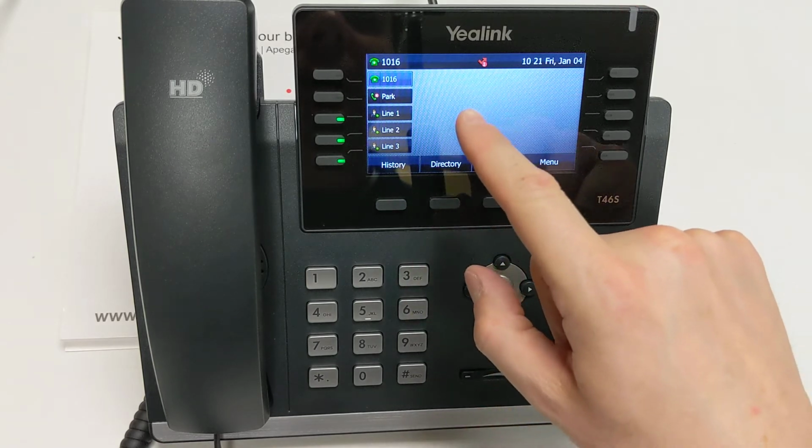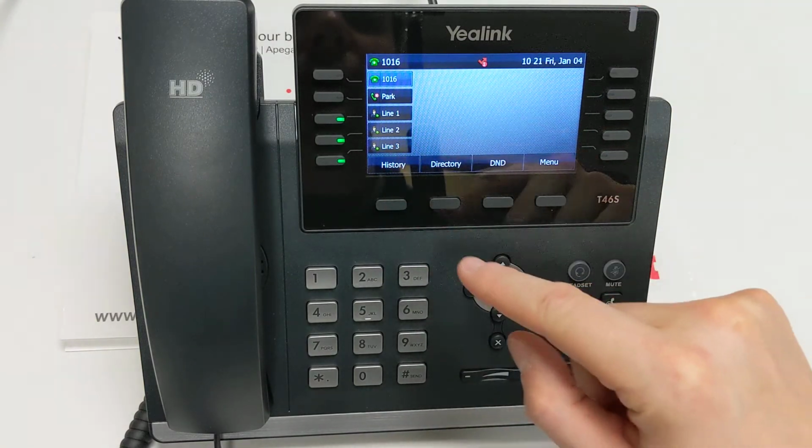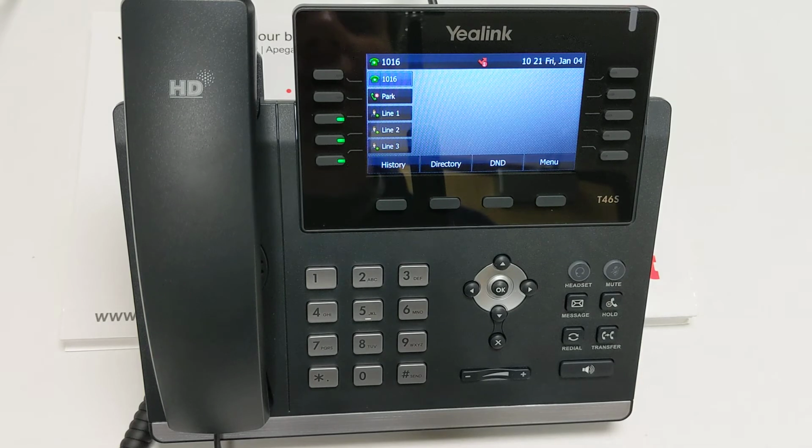Now, if I had just hit transfer, dialed Ben's extension, and then hit blind transfer, the caller would have been shot over to his phone. His phone would ring approximately 5 times, then they would have gone to his voicemail after he did not answer. So that is putting a caller on hold, doing a consultative transfer, and doing a blind transfer.